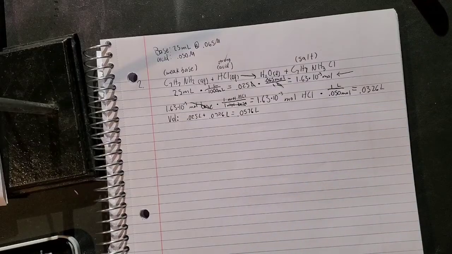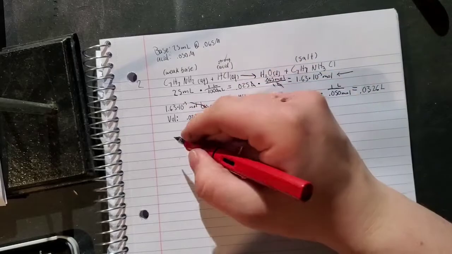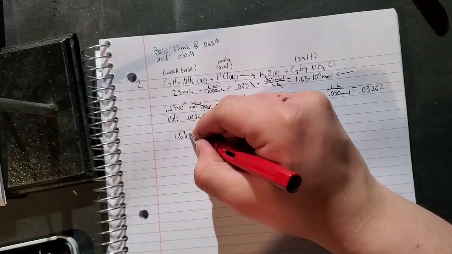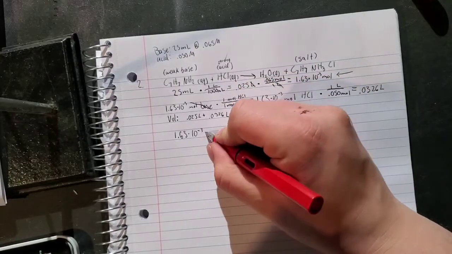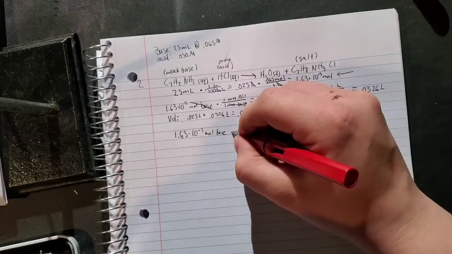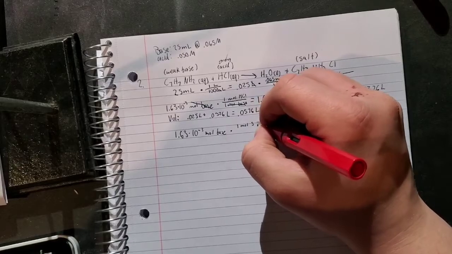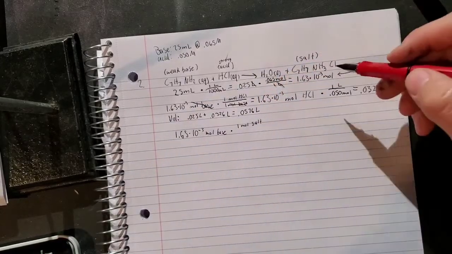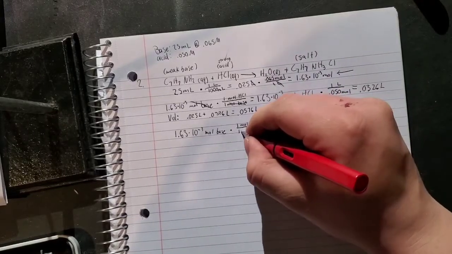Now we want to find how many moles of our salt were produced in that reaction. Same deal as before, let's calculate it based off our base. So we have 1.63 times 10 to the negative third moles of base times 1 mole of our salt, which is this right here, per 1 mole of our base.